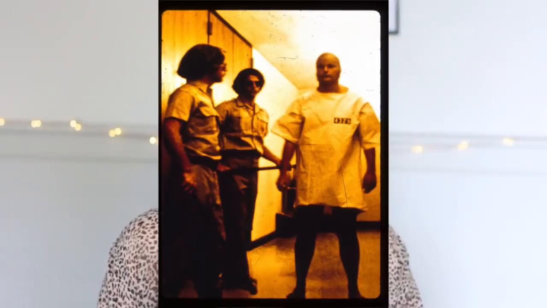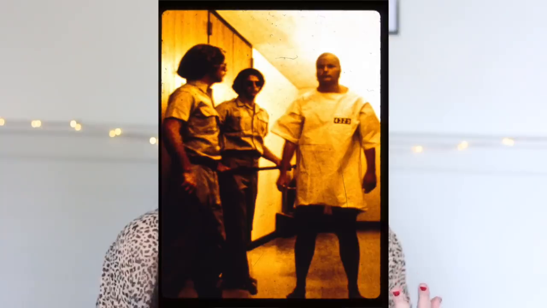Even the outfits the prisoners wore were specifically designed to dehumanise the prisoners, and that's a word you're going to hear a lot in this because that was pretty much one of Zimbardo's main aims. He wanted to strip the prisoners of any sense of identity. They were given loose-fitting muslin smocks to wear which had their identification numbers front and back. They were given no underwear, so they were completely naked underneath these smocks, and they had a light chain and a lock around their ankle.